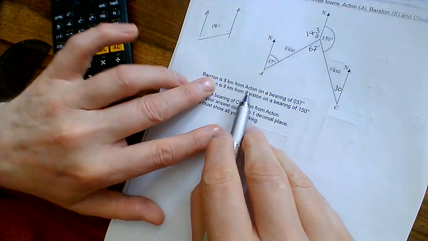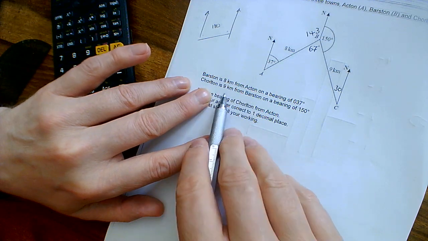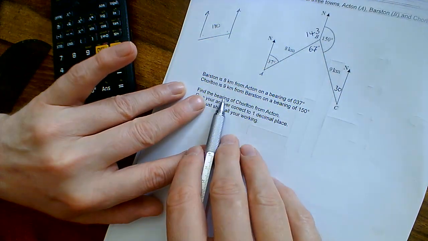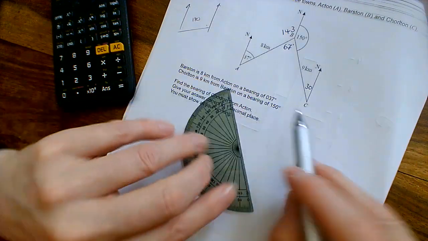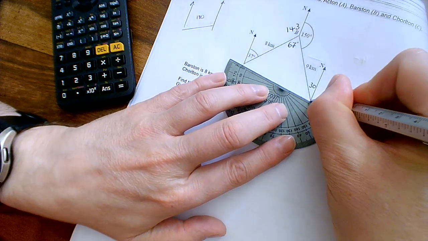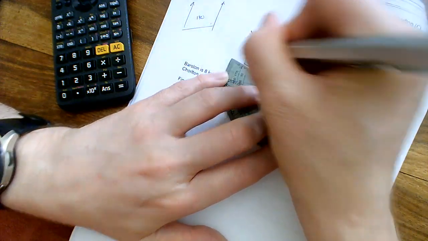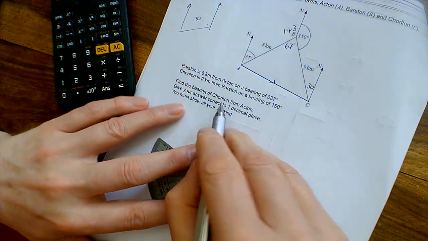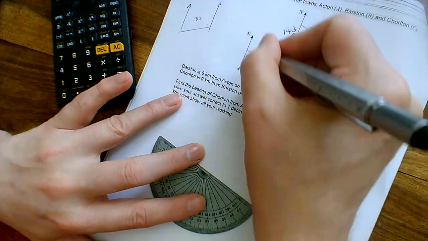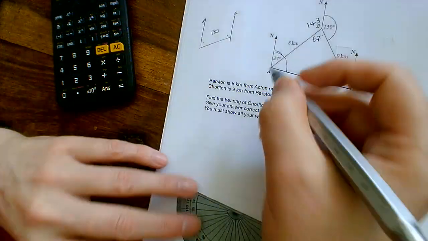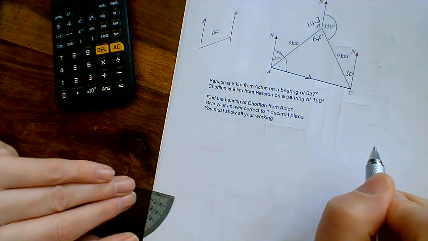We've got just a description. A is 8 km from B on a bearing of 37. C is 9 km from A on a bearing of 150. Find the bearing of Charlton from Acton, so A to C. So I'm going to go this way, aren't I? From Acton down to Charlton, and I want to find the bearing, I want to find that angle there. That's the angle that I'm looking for. So I really need to find this angle here.